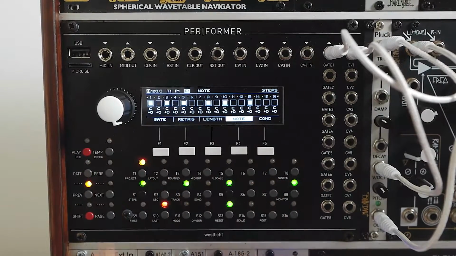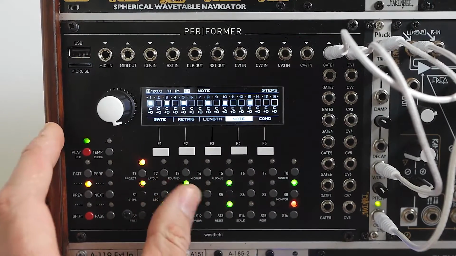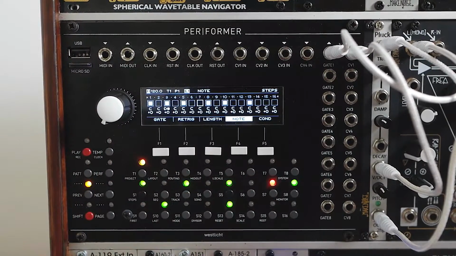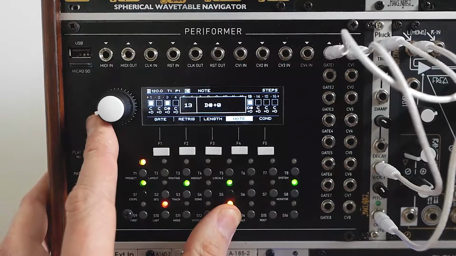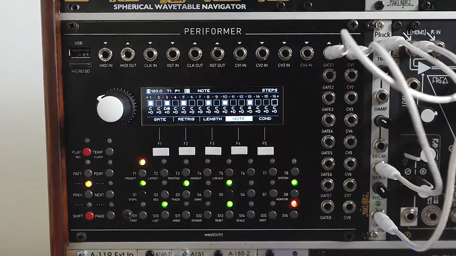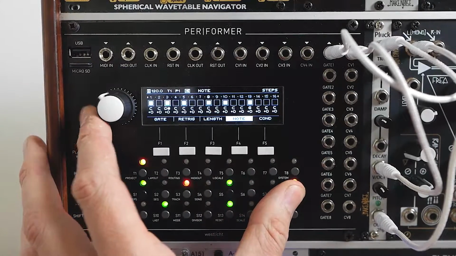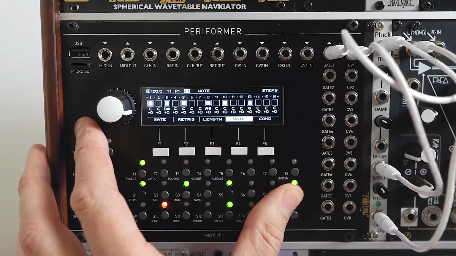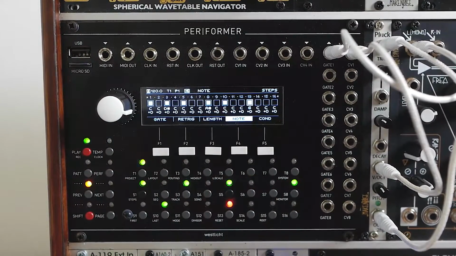So we go to the note screen here. As you can see, they are all C currently. So maybe I'll hold this step, turn the encoder, make it a D sharp. Maybe this one, we make it G. There you go, little sequence. Maybe this one like an A sharp or something. Yes. And voila, we have a little sequence now. That's as far as a lot of sequencers go.